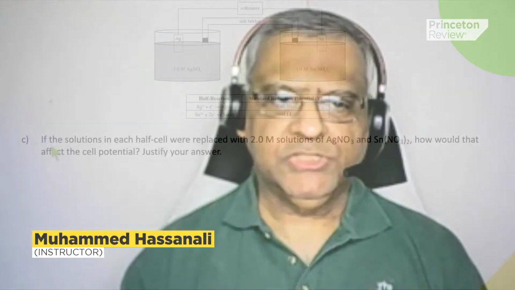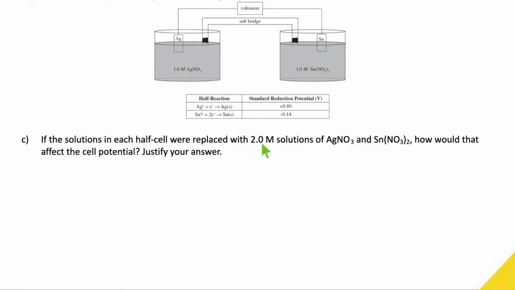Okay, so let's take a look at part C. It says if the solution of each half cell were replaced with a 2 molar solution, right now they have 1 molar solution of AgNO3 and tin nitrate, how would that affect the cell potential? Justify your answer.